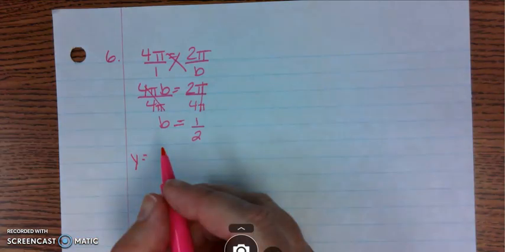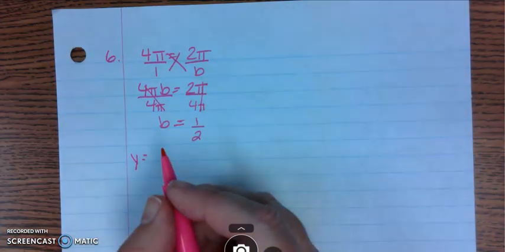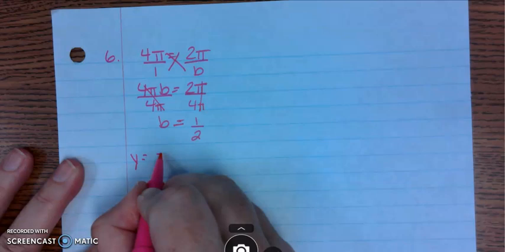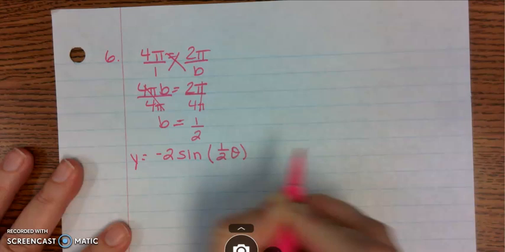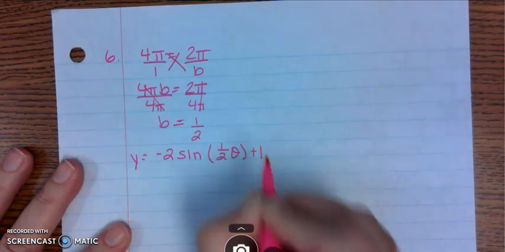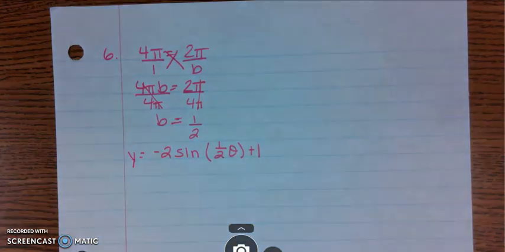So here we go. Y equals, amplitude was 3. No, I am so sorry. I looked at the wrong question. So sorry. Amplitude is 2, and it's a flip, so -2 sine. B is 1/2 theta, and midline is a +1. Okay. Let's do one more.